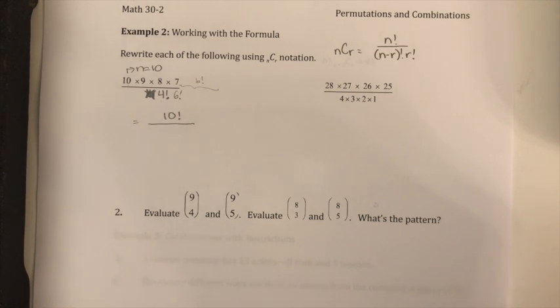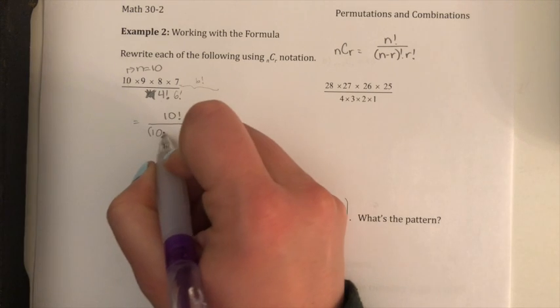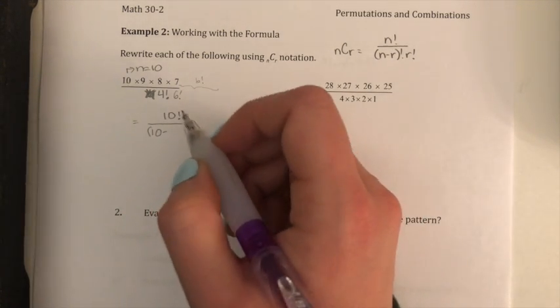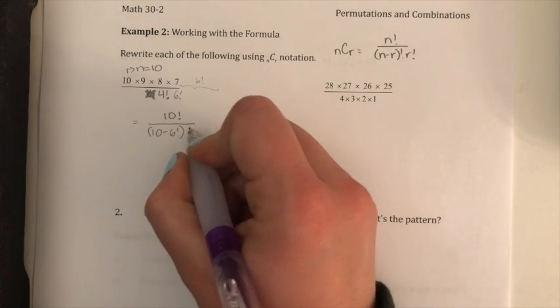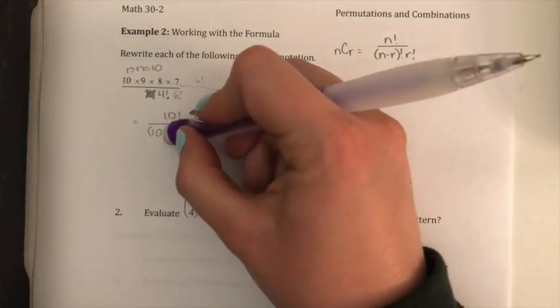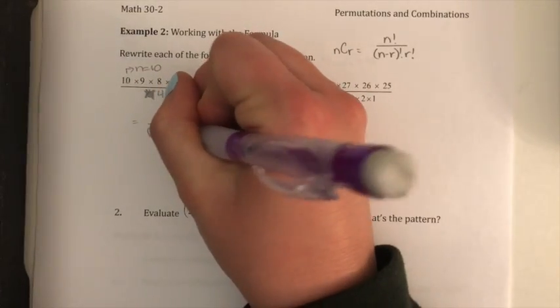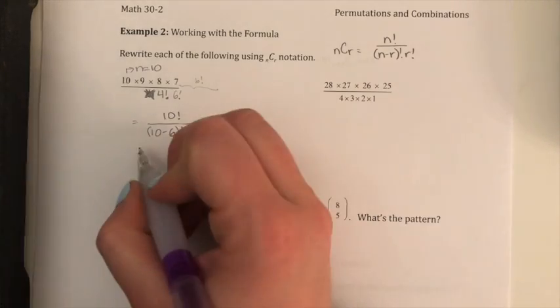So what this means is that we have to figure out what our r is. If r is 6, then we have 10 minus 6 factorial with a bracket on the outside, divided by 6 factorial.